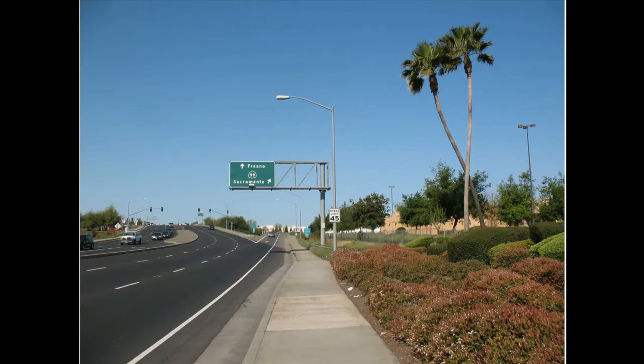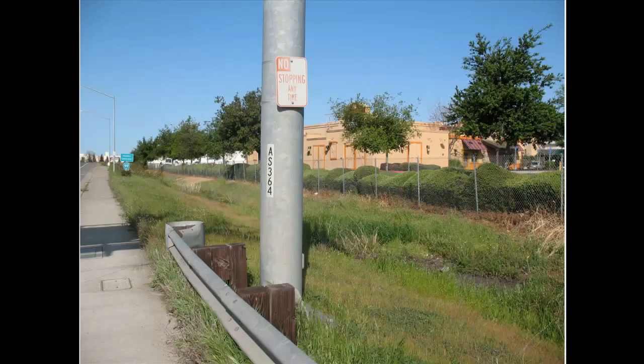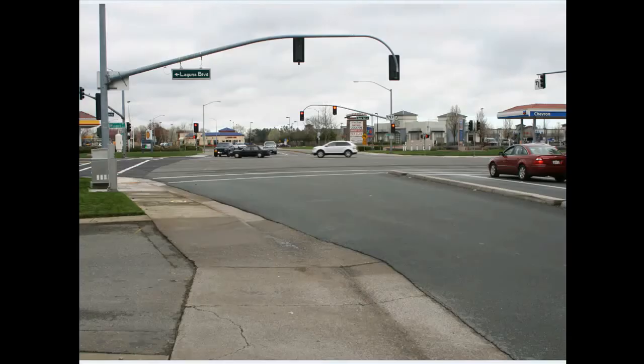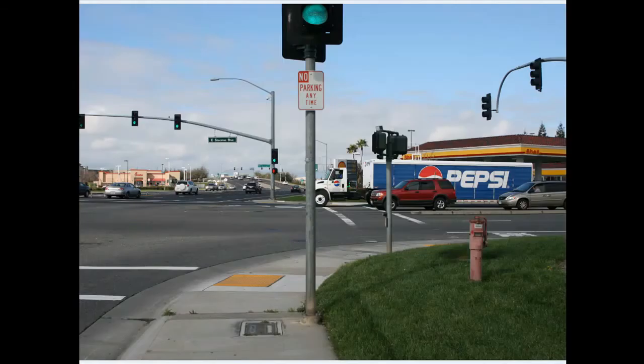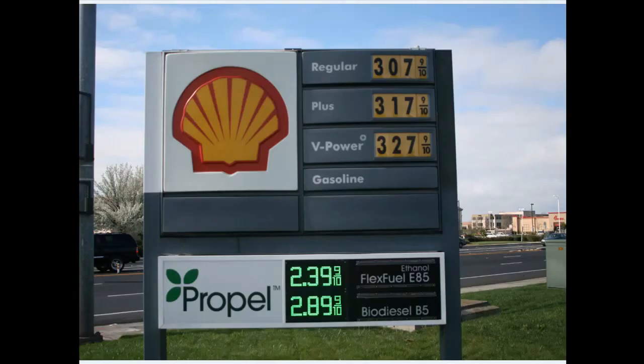These are photographs of a scene that was eventually created into a 3D animation. We have the signals at the particular intersection. Some features that the client wanted in the scene, such as a sign here.